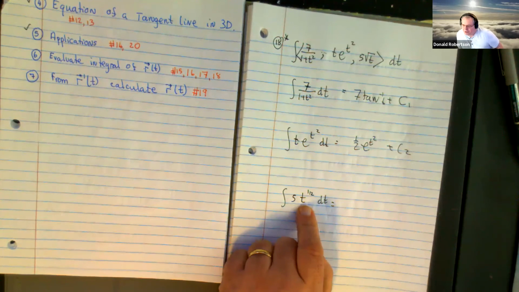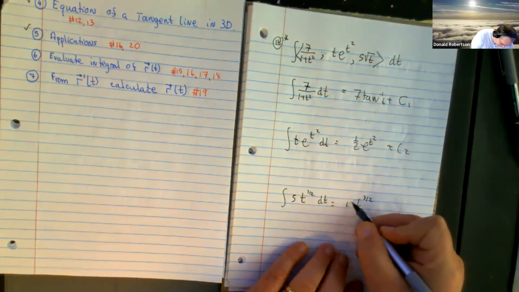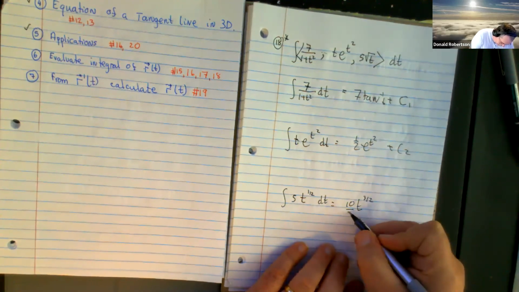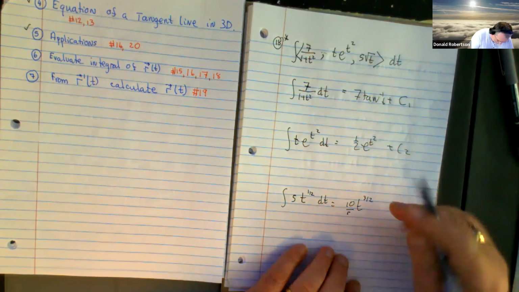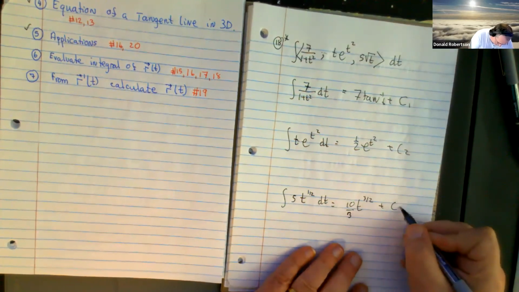This one I'm keeping for myself because this is the easy one. Isn't this just add 1 to the power and divide by the new power? So if you add 1 to the power, you get 3 halves. And if you divide by 3 halves, it's the same as multiplying by 2 thirds, so 10 thirds, right? And an arbitrary constant.